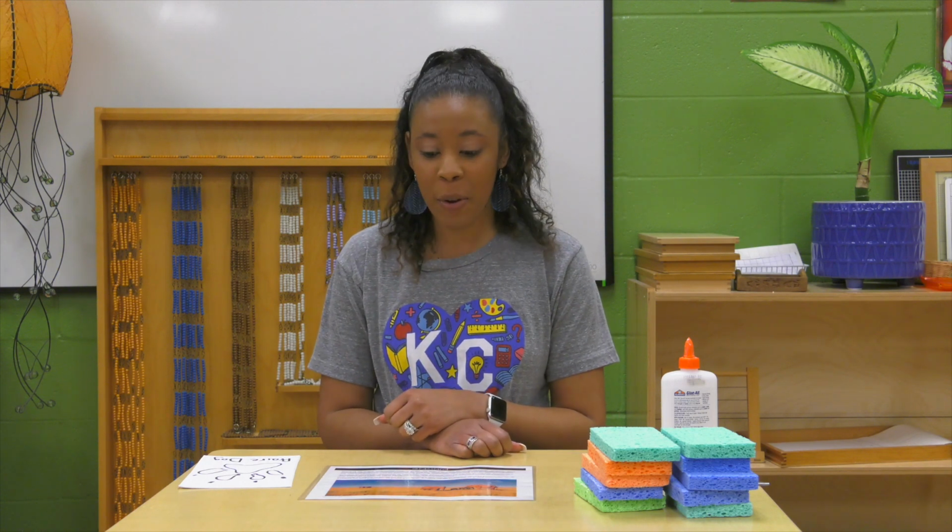We have been talking about animal habitats. We've discussed deserts, oceans, and also rainforests, and now I want to talk about grasslands. So if you have materials such as sponge or markers or paper where you can draw animal tracks with me today, let's grab all those things and let's get started.